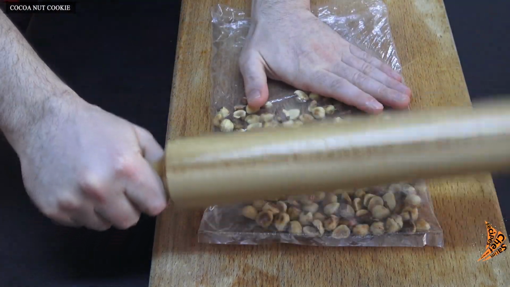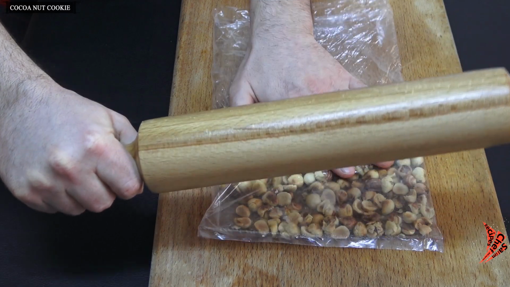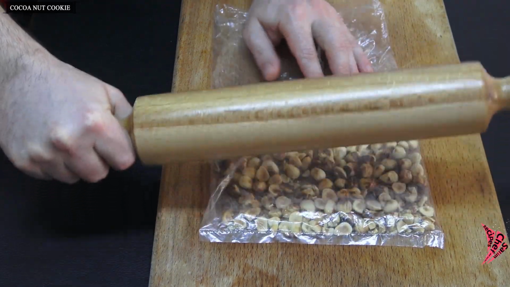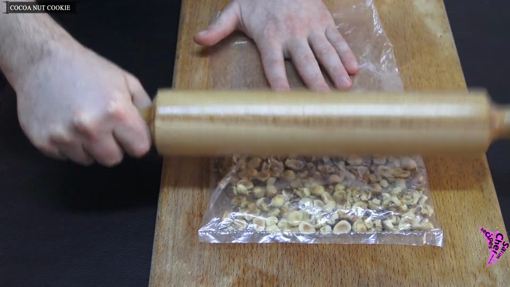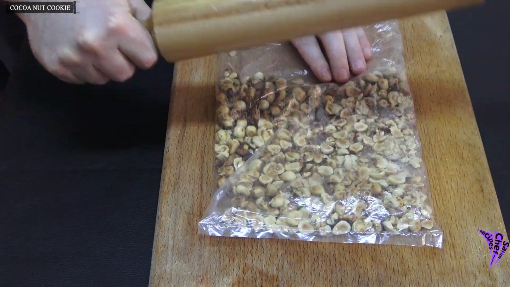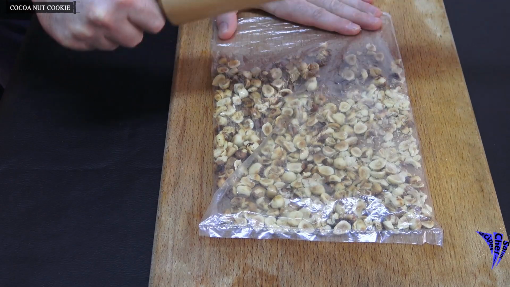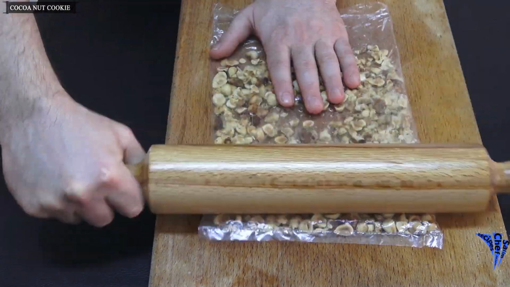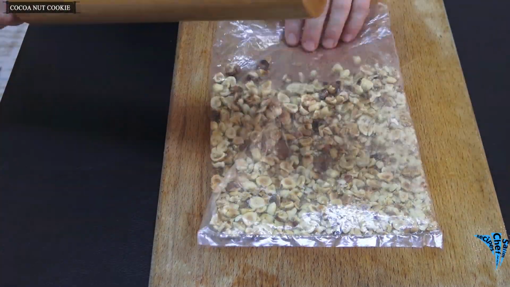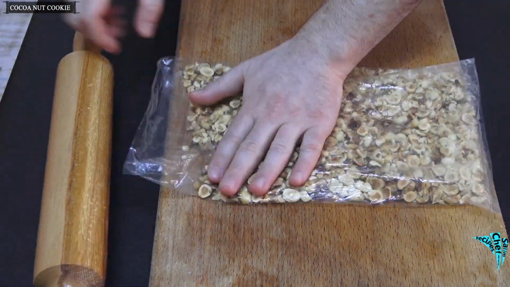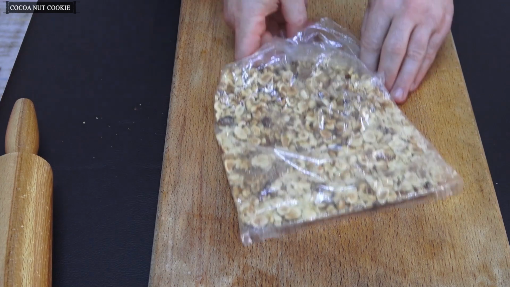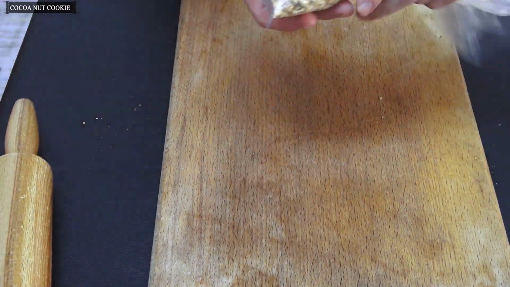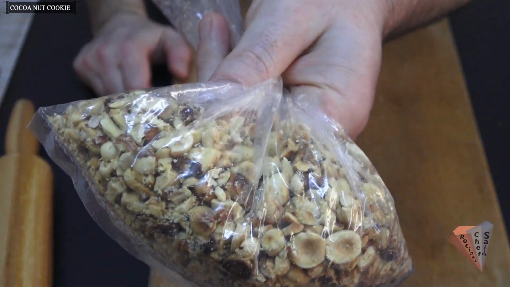Add the hazelnuts in a thick nylon bag and tap them off with a roller. Do not use a mixer because we do not want it to be in the form of powdered nuts.